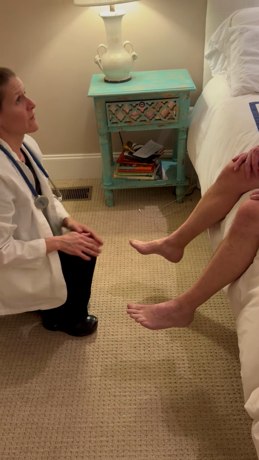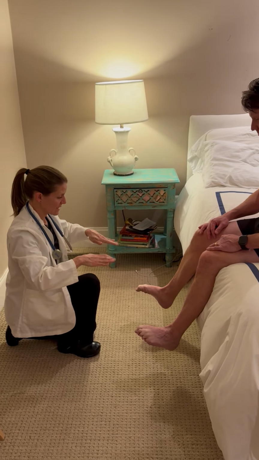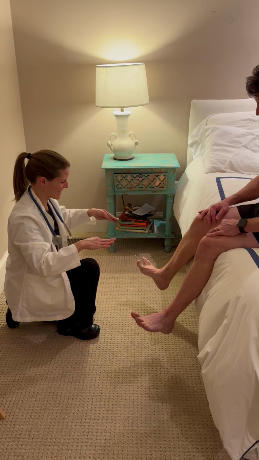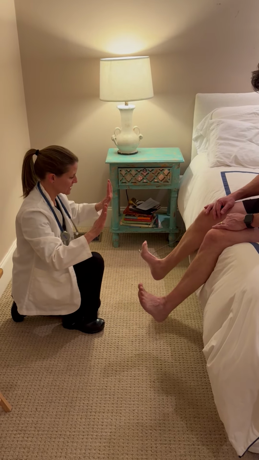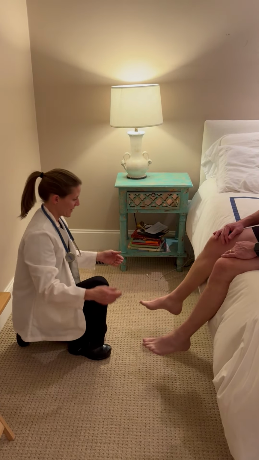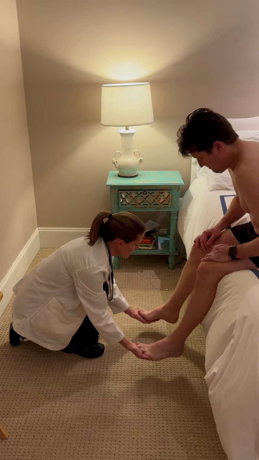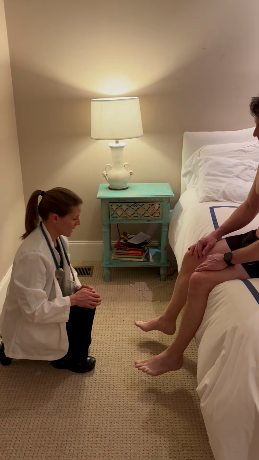I want to do range of motion exercises, starting with the toes. I want you to flex, extend, hyperextend, abduct, adduct. I want you to plantar flex, dorsiflex, invert, evert, rotate. I want you to push down, plantar flex against my hands, dorsiflex against my hands. There's 5 out of 5 strength bilaterally at the ankles.